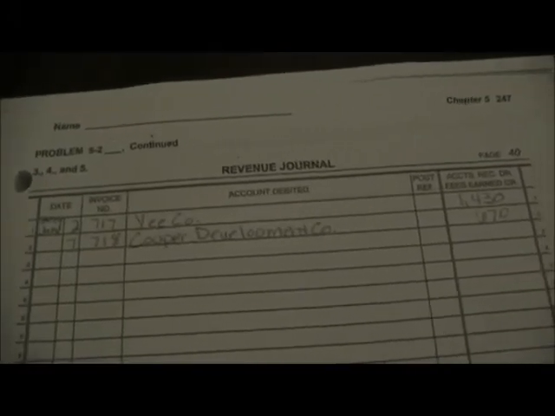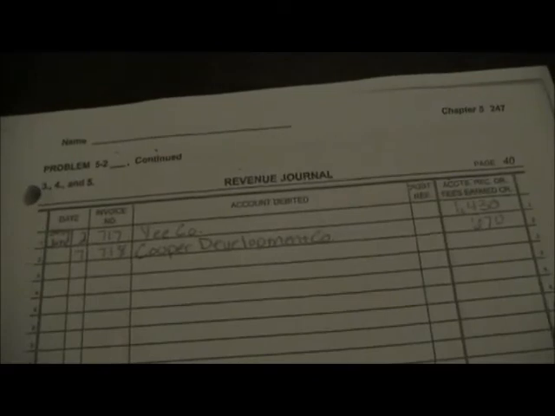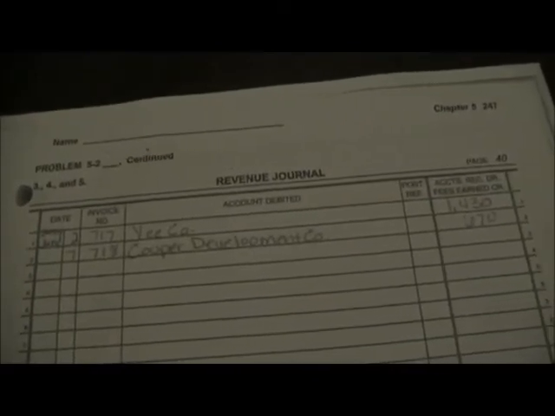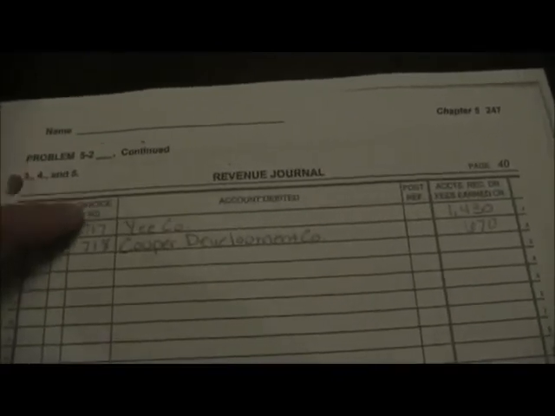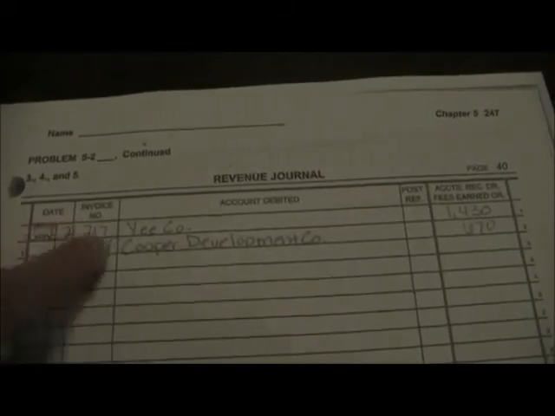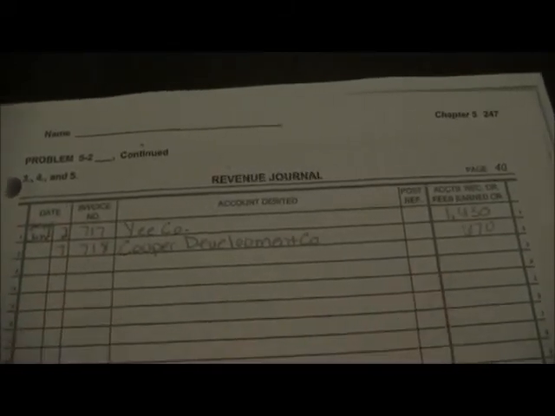In essence, these journals kind of make it a little bit easier because you really don't have to think. If they've issued an invoice, it goes in the revenue journal because there's an invoice number column. And there's only one column to put the number in.